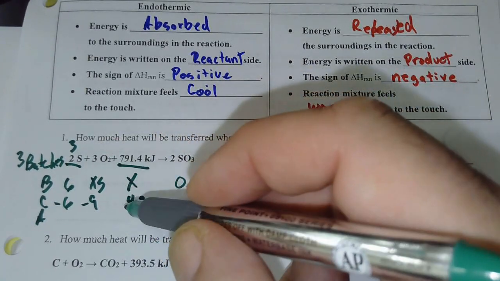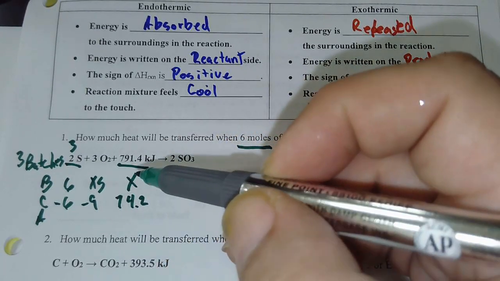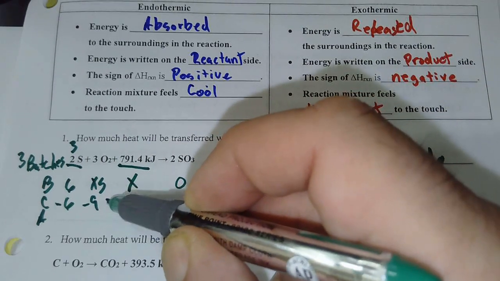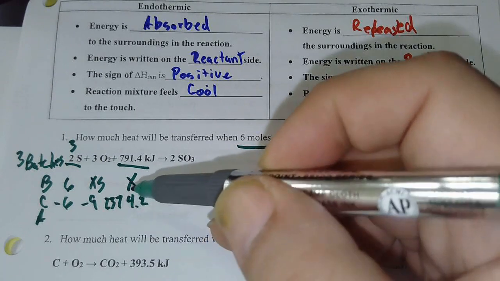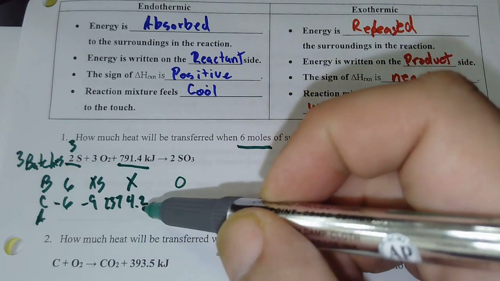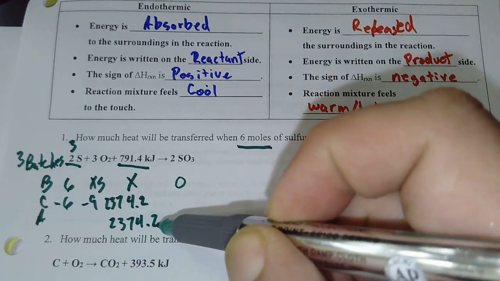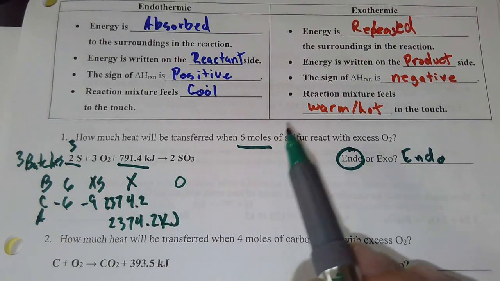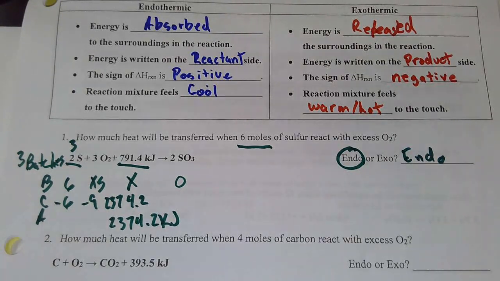3 times 9, everybody got that? 27. And then we're going to have 3 times 7 is 21. That makes this 23. So 2,374.2 kilojoules. That's how much heat will be transferred if I am using 6 moles of sulfur. Hopefully that's making sense so far.